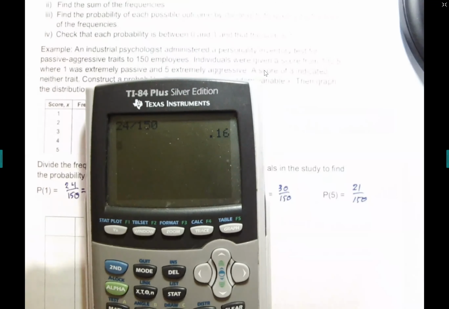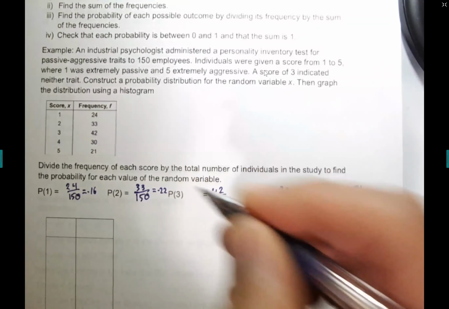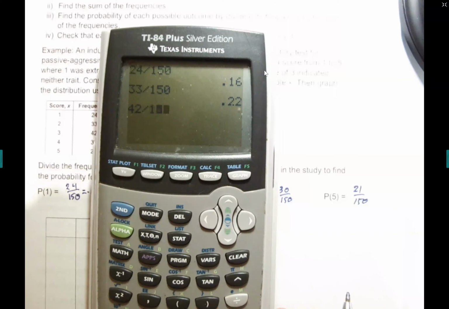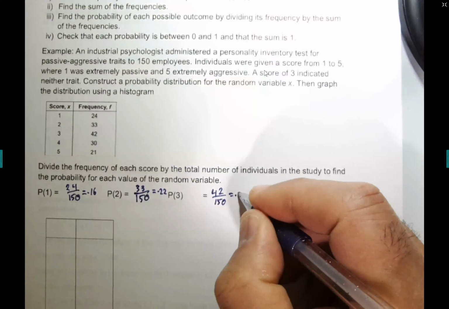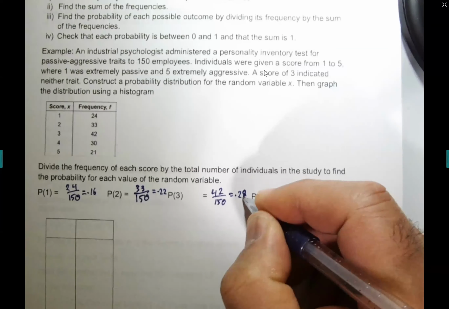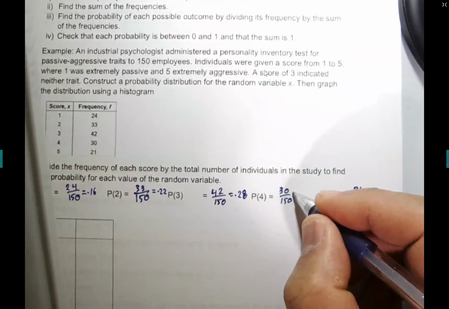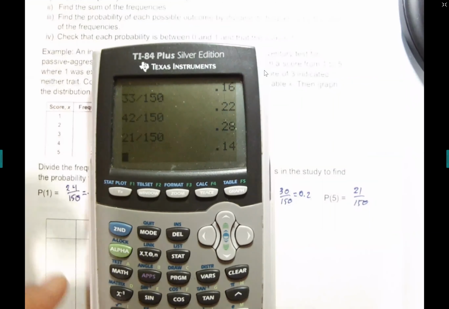Now 33 over 150 is 22%. 42 over 150 is 28%. 30 over 150 is 20%. And 21 over 150 is 14%.